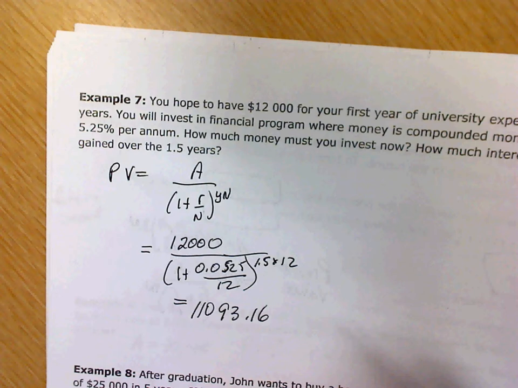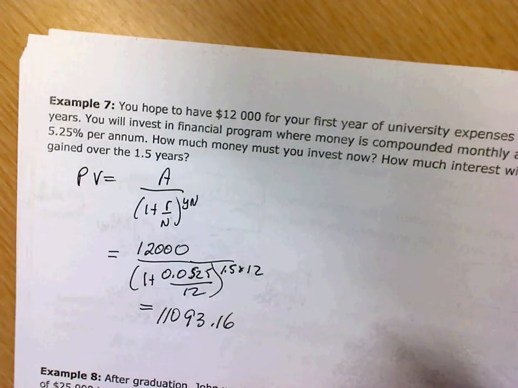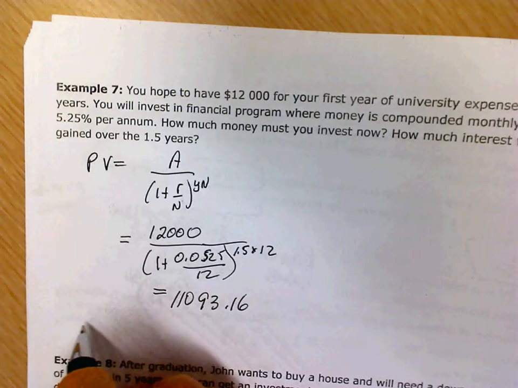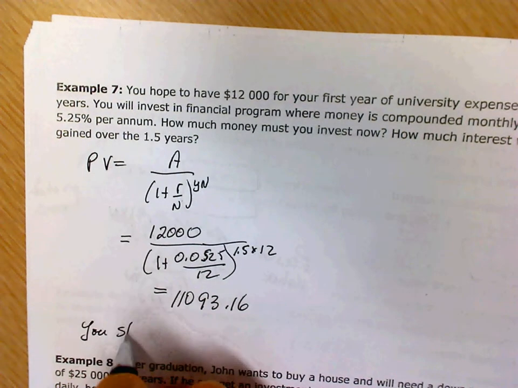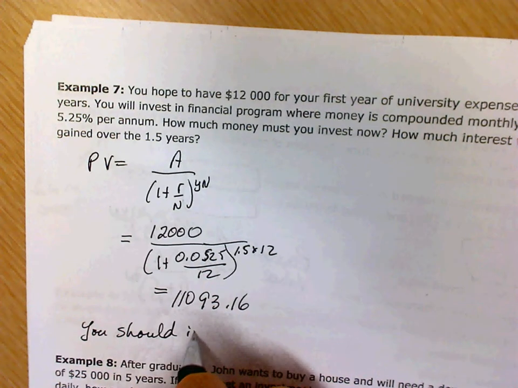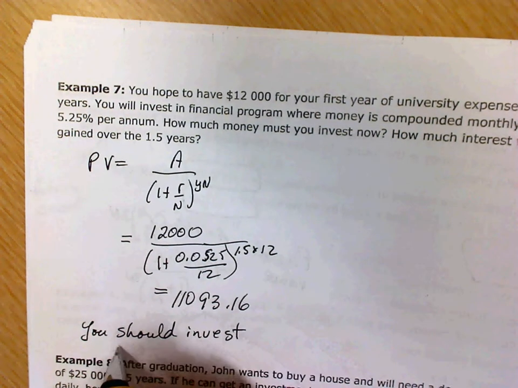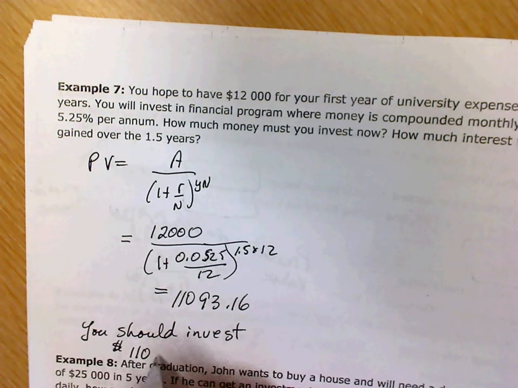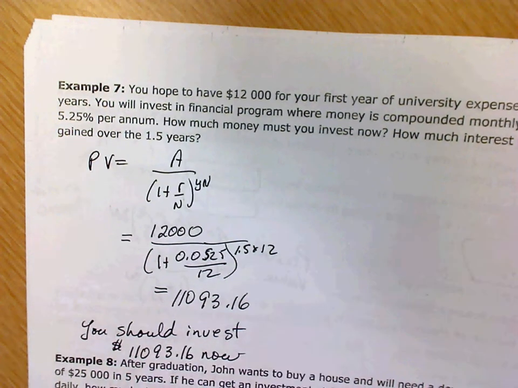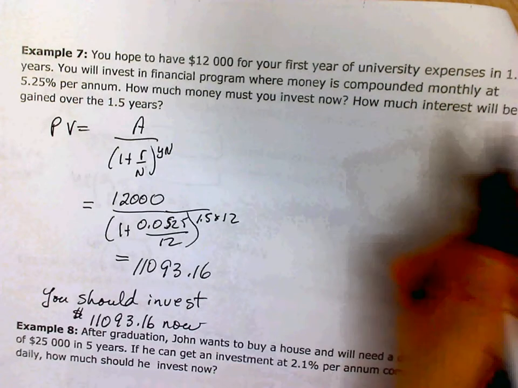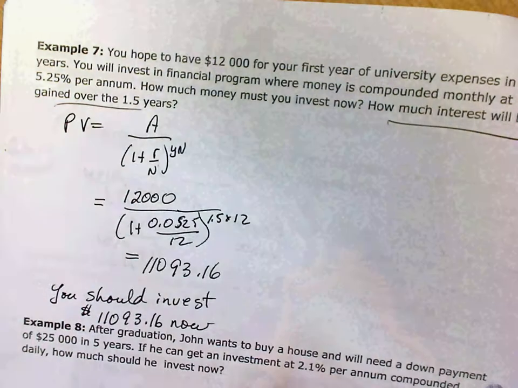You should invest 11,093.16 now. Now the question also asks, how much interest will be gained? Well, the interest is the difference between 12,000 and the 11,093.